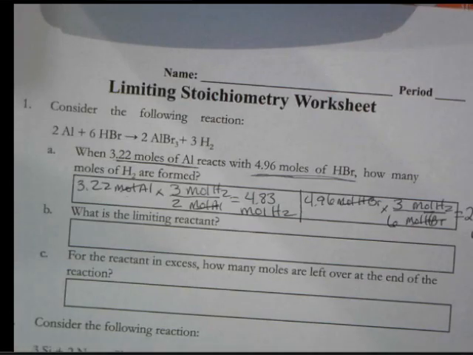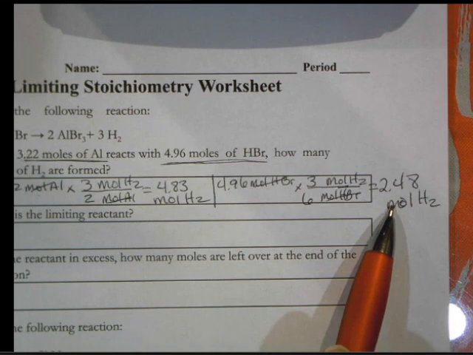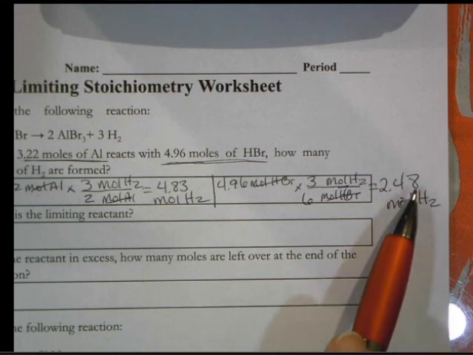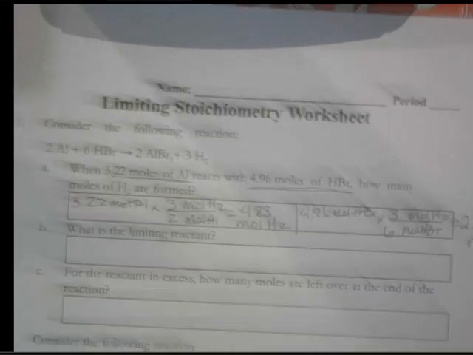Then my B question is, what is the limiting reactant? Well, it's going to be the one that makes the least. So which is smaller, 4.83 or 2.48? I'm really hoping you're saying 2.48. So our limiting reactant, if we look back, is hydrogen bromide.